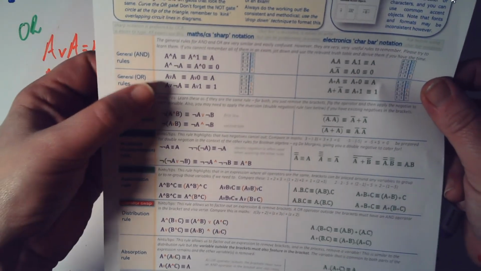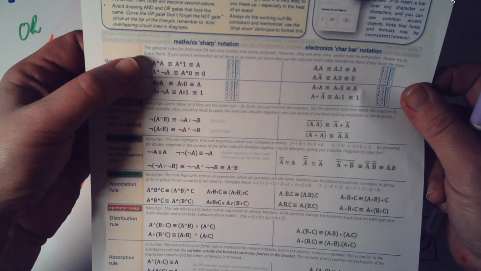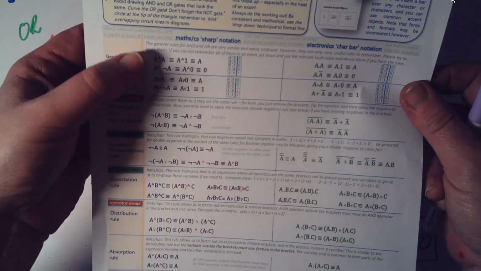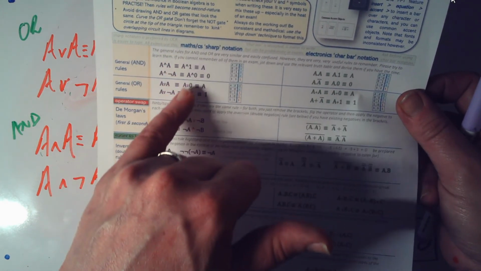So if I just show the help sheet, guys, you can see here that I've expressed them in these joined up expressions on the left hand side, and I've actually put the tables in as well, so you can validate that all of these are fundamental truths.